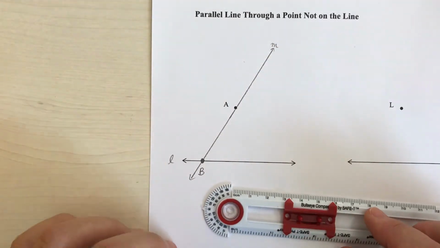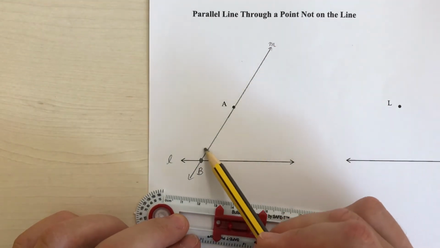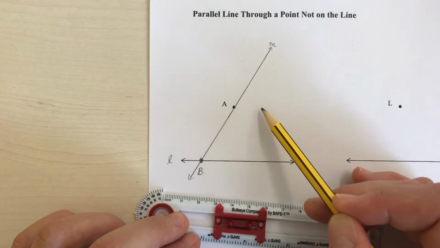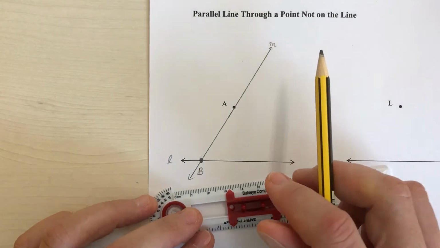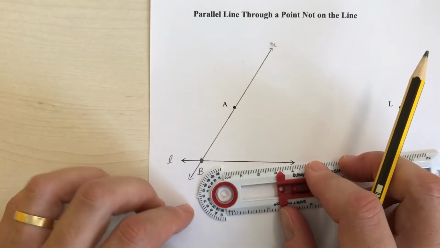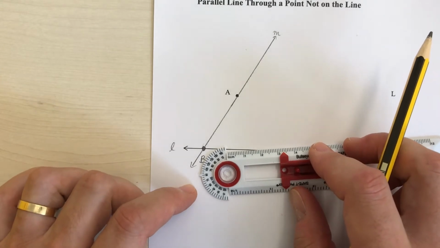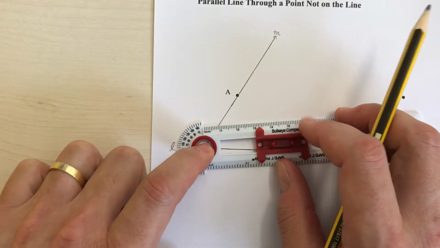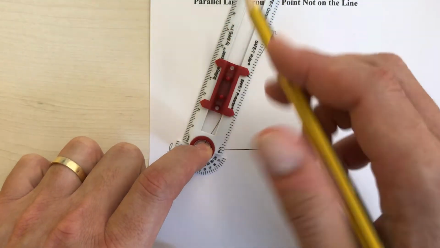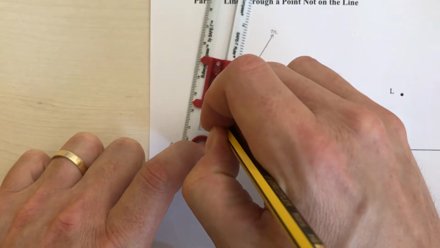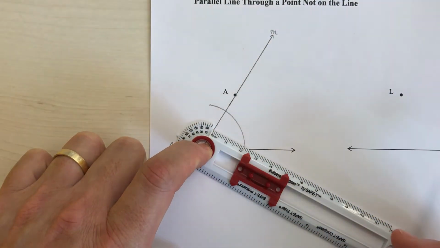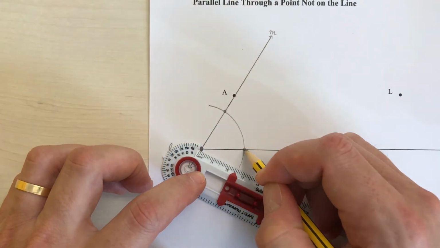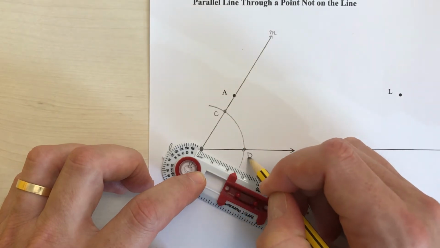Well, what I want to do is to take angle B, and if I can copy that here at A, then I should have a parallel line. So we're going to take the last construction we did, the congruent angle, and basically do the same thing. We're going to anchor on B and draw an arc that goes through both sides of the angle, and it creates 2 points. I'll call these points C and D.